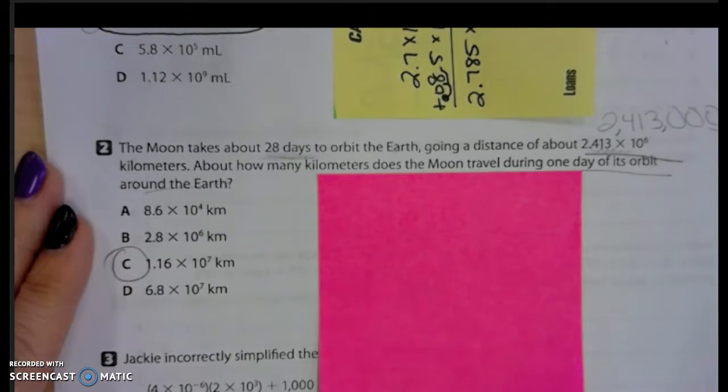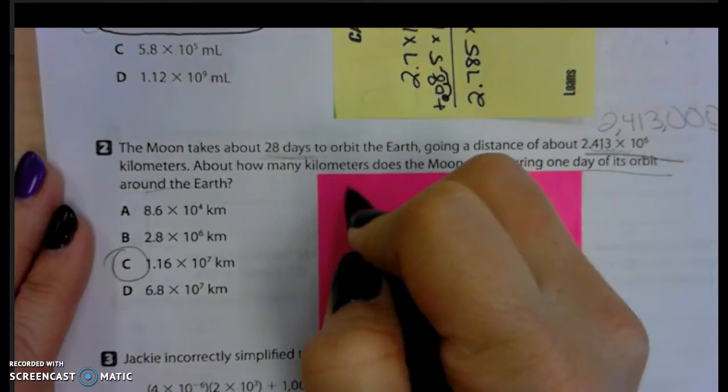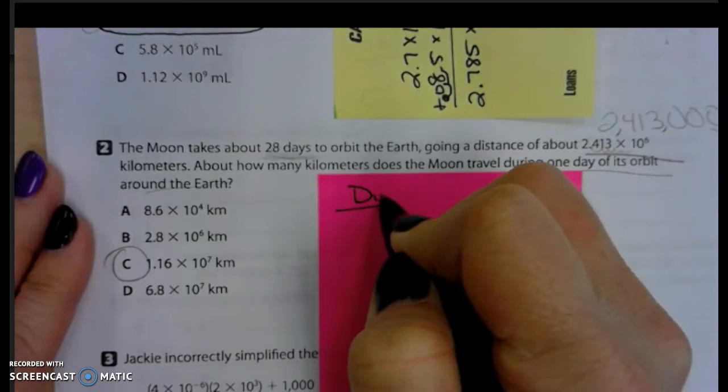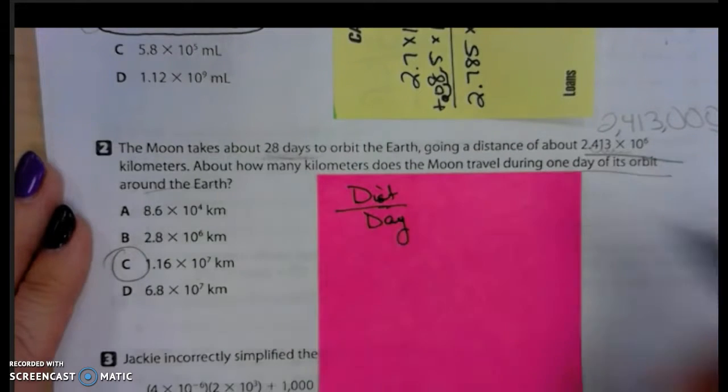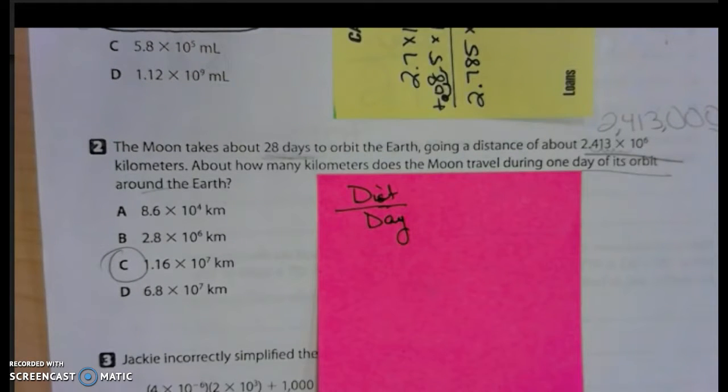So, bless you. They want to know the distance per day, which means we need to set up our problem with the distance on top and the days on bottom. They've not given us a per day rate. They've given us a per 28-day rate.